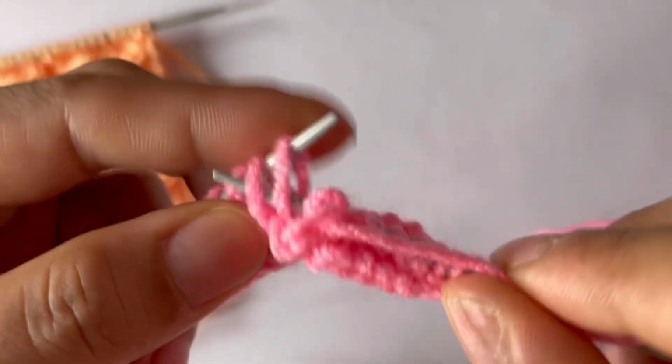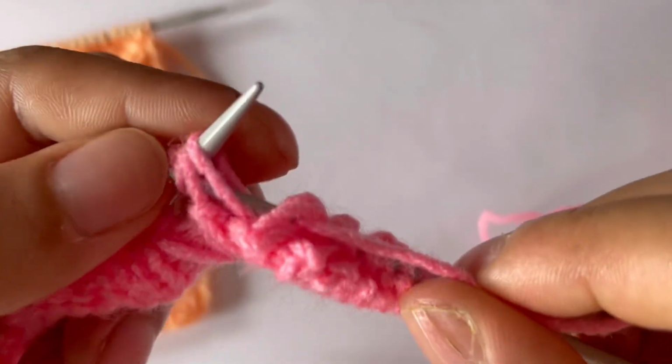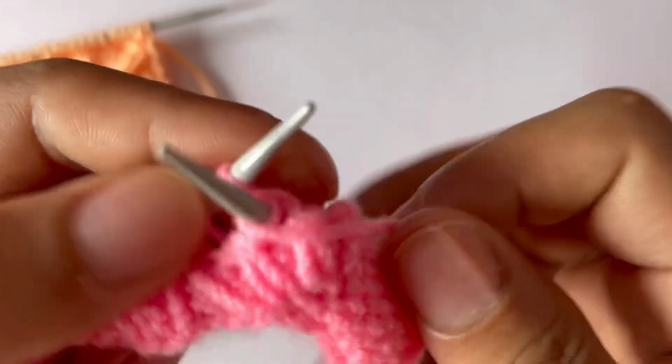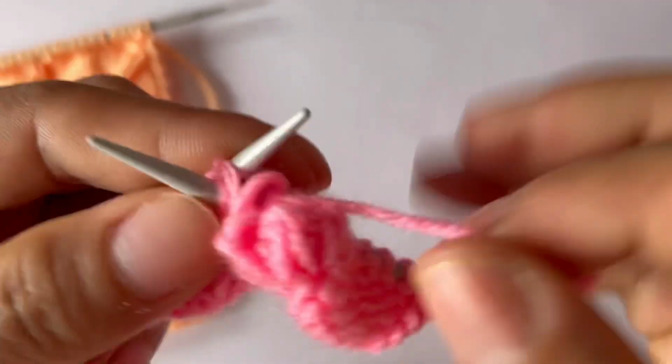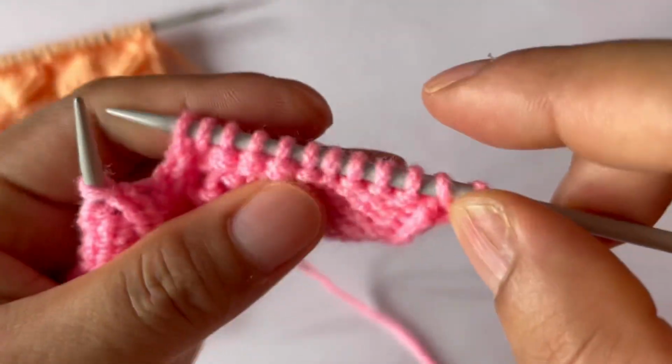Purl 2 together 4 times, 1, 2, 3, and 4 times, and then knit 1. That's the repeat from here to here.